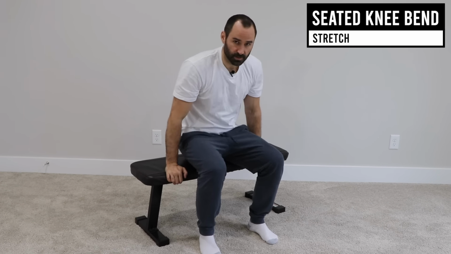Another good option is a seated knee bend. So on a bench or a couch or something, we're going to pull one leg up and kind of crouch down.